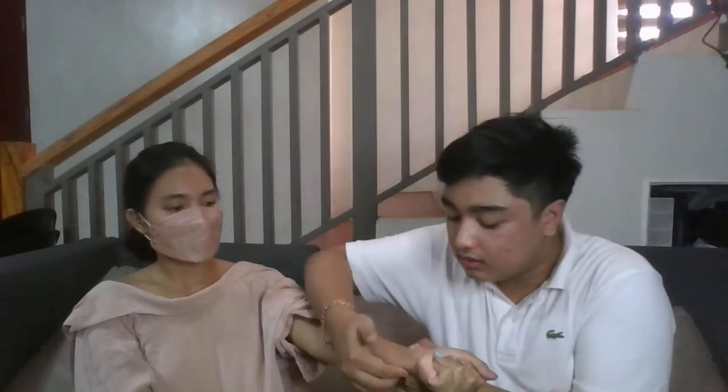So first we're gonna release the radial artery, which is in line with the thumb. And then we're gonna check the ulnar artery. In a healthy artery, the blood should stream back to the hand quickly. In her case, it streamed back very quickly. So I think it's healthy.